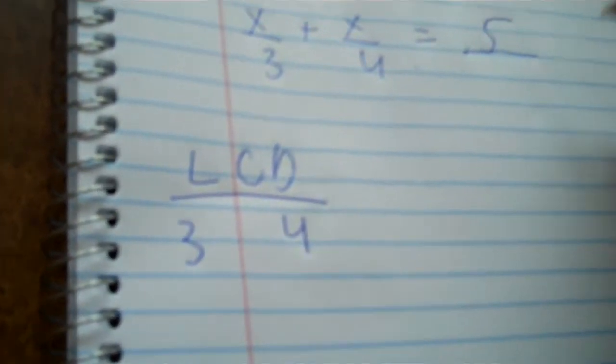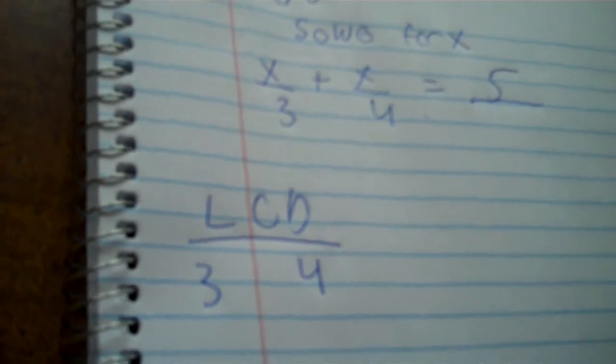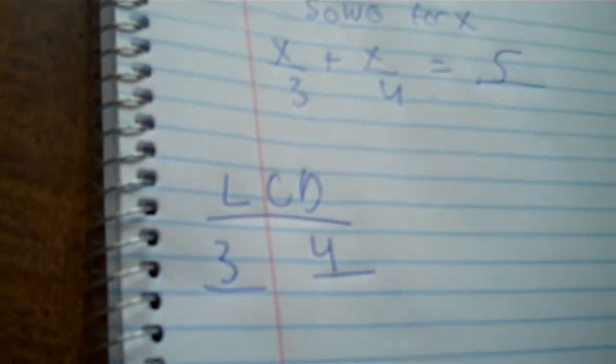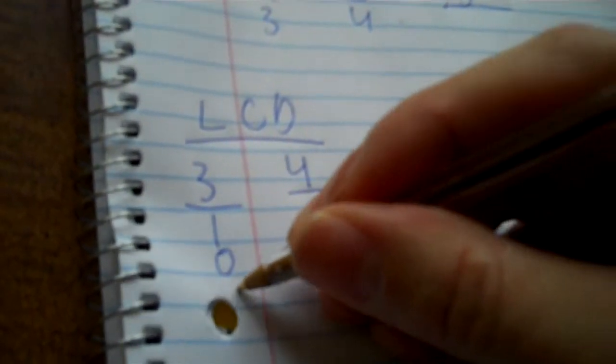Well, that means you need to find an LCD from the 3 ratios. So you look at the denominator. So you have 3, you have 4, and then you don't have anything here. Don't put a 1. That's a waste of time. So what do we have for 3's? We're looking at 3 ratios. I have 1 on the bottom here, 0 on the bottom here, and then 0 on the bottom here.